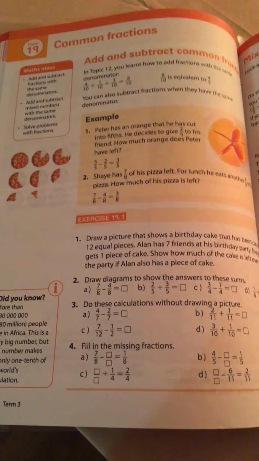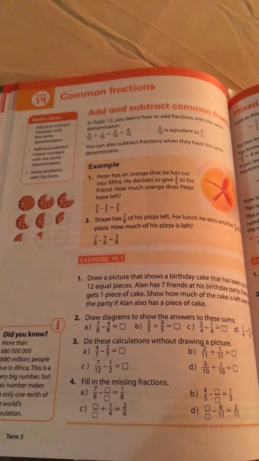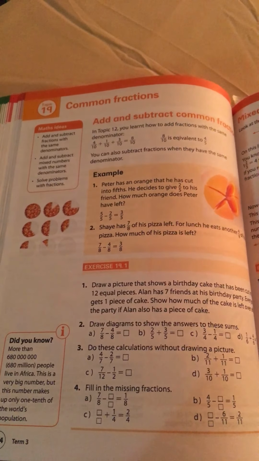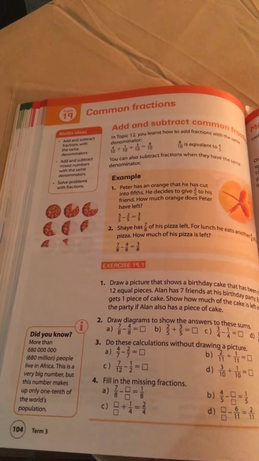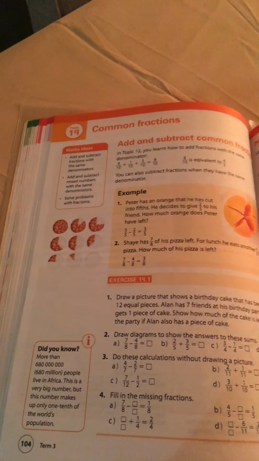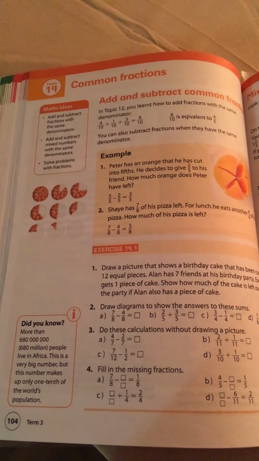I will also send 2 worksheets that you must copy into your book, or if you are lucky enough to have a printer, you can print it out and paste it in your book. But otherwise, you must just write the date and the title and just copy the words and numbers, and then you will do addition and subtraction with fractions as well. That's it.